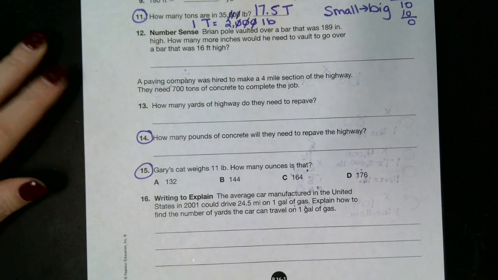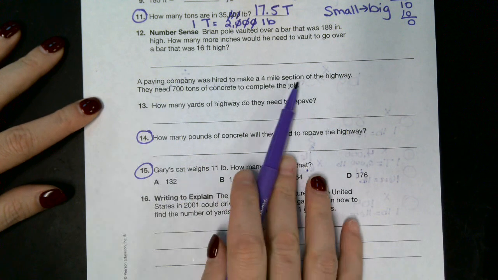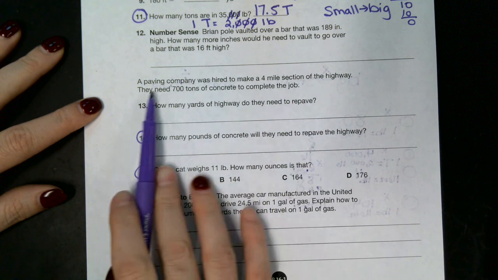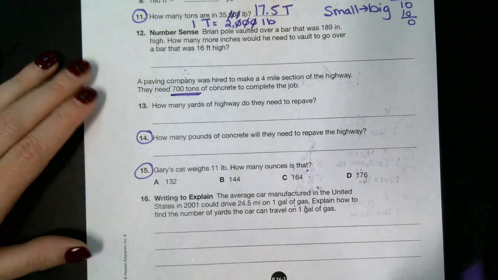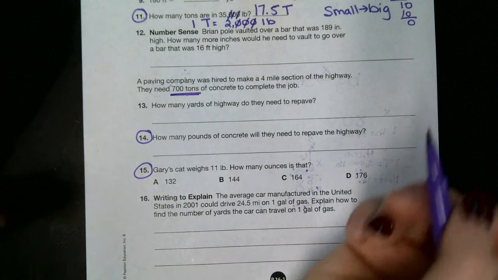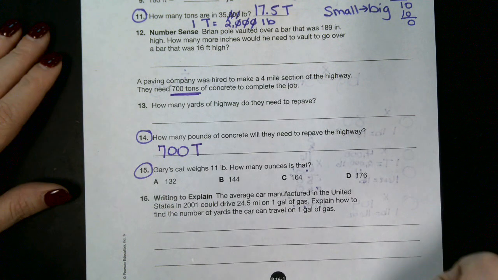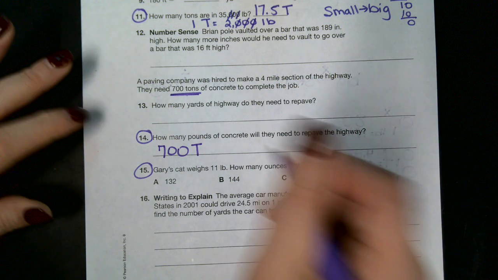All right, number 14. We've got to read this part up here. We already did that first part with the 4-mile section, right? A paving company was hired to make a 4-mile section of the highway. They need 700 tons of concrete to complete the job. How many pounds of concrete will they need to repave the highway?